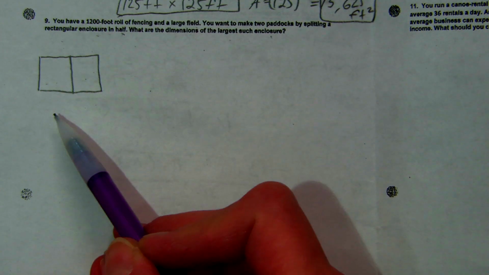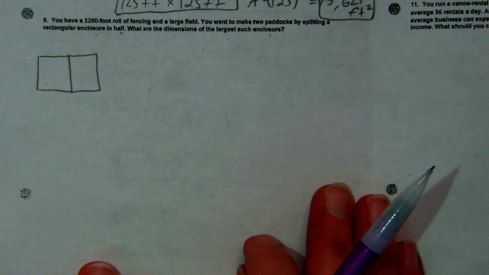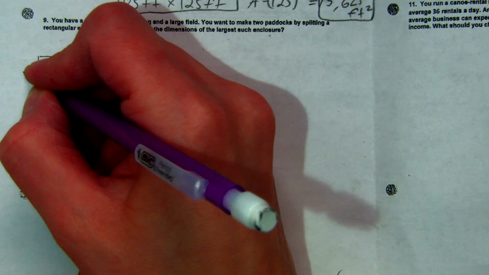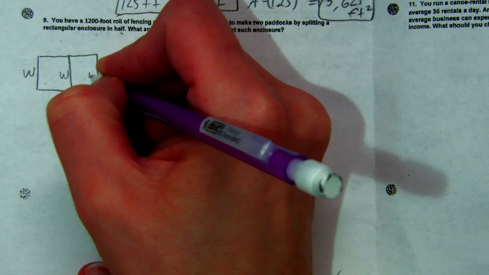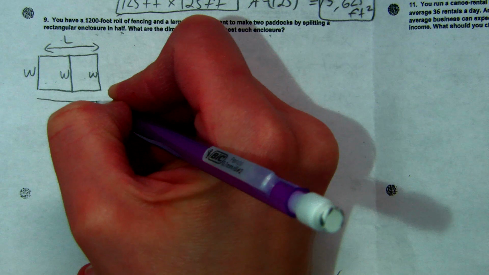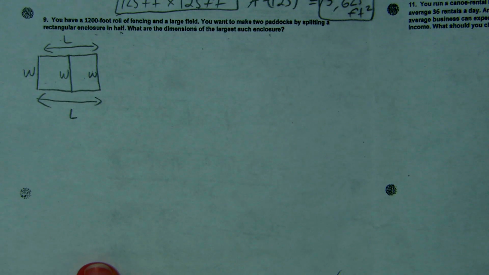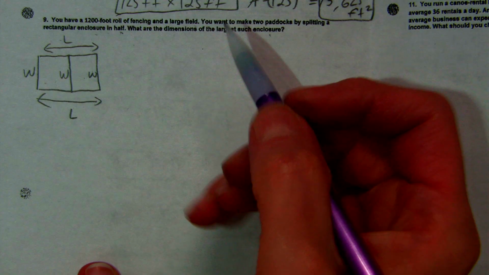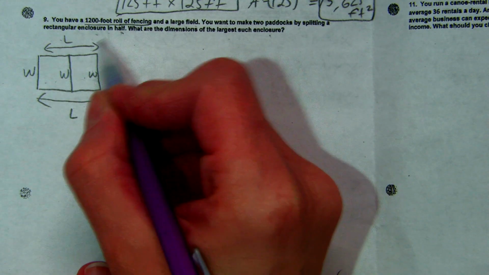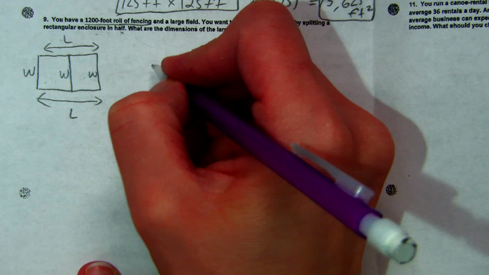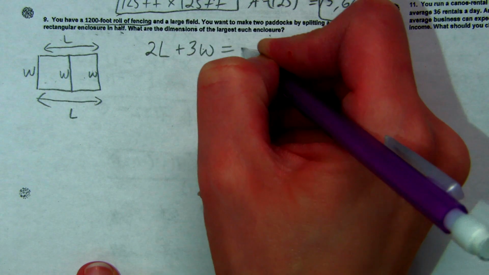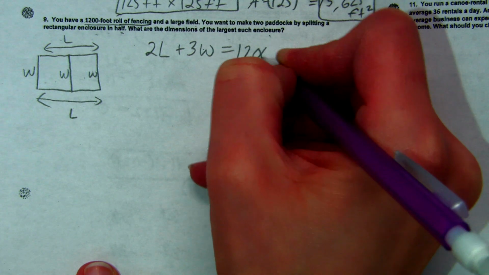If this was just a rectangle, we talked about previously that it would be a square, but now I have an extra line. We'll call this the width. I'm going to have 3 of those. And all the way along here, let's call this length and length. So it's like a perimeter problem, but we've added an extra line. We have 1,200 feet of fencing that's going to make all of this. So I have 2 lengths and 3 widths that are all going to go together out of the 1,200 foot roll.